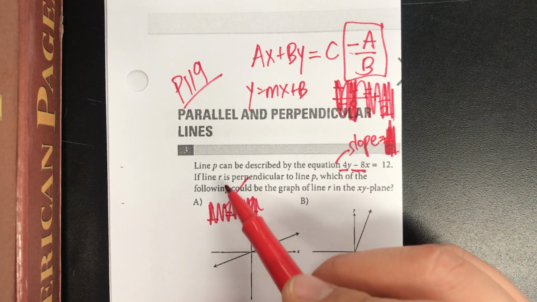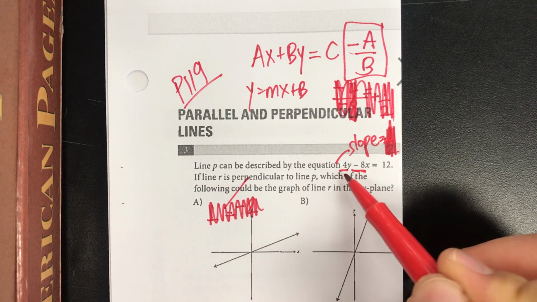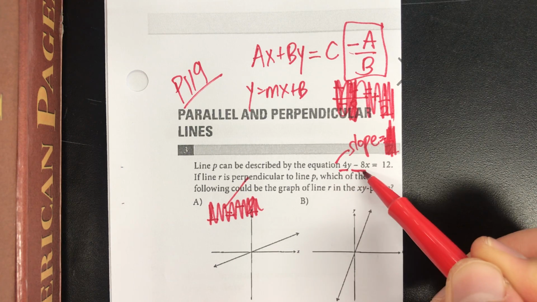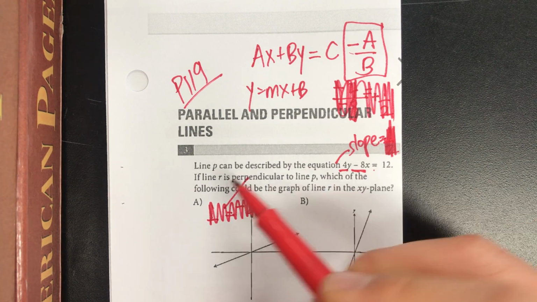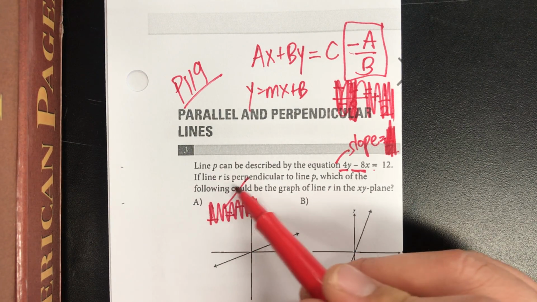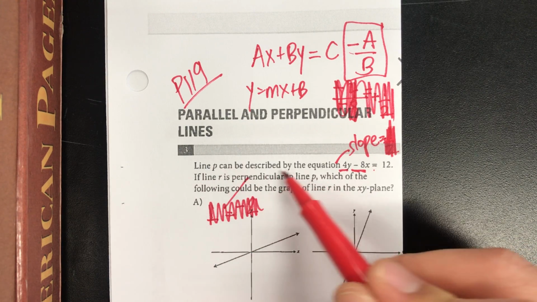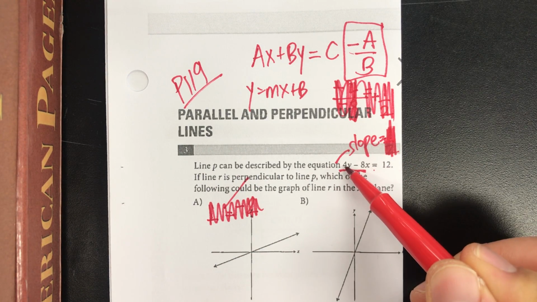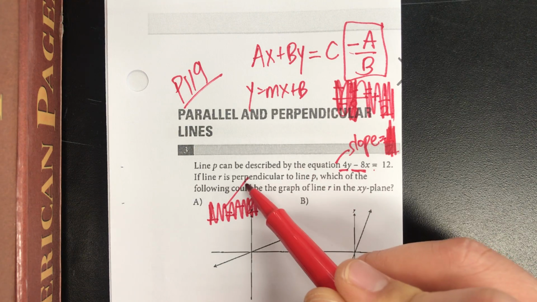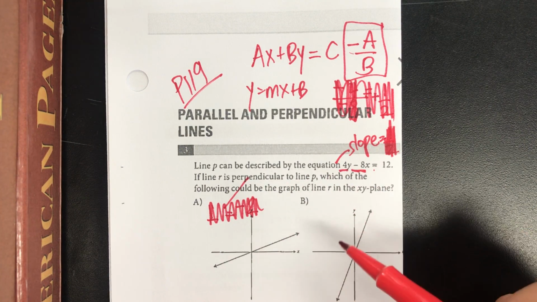For page 119, it says line P can be described by this equation, 4y minus 8x equals 12. And it says line R is perpendicular to line P. So this is going to be the regular line. So we need to find the slope of that, because once we find the slope of that, we know that the perpendicular slope is always the negative reciprocal to the original slope.